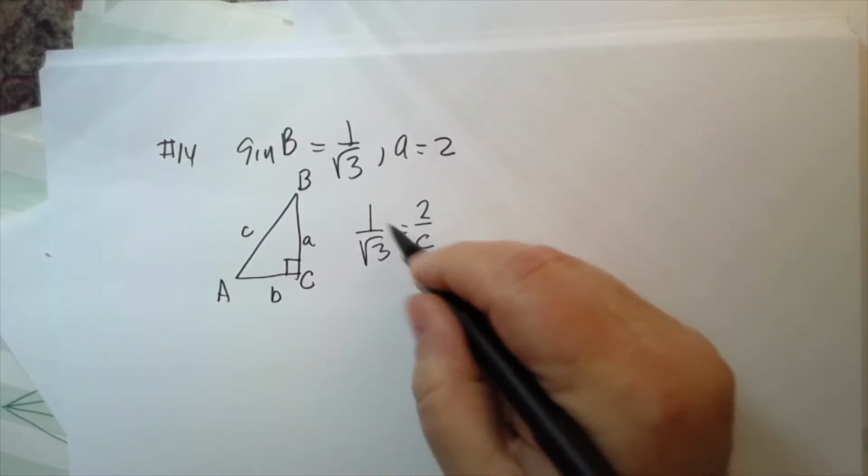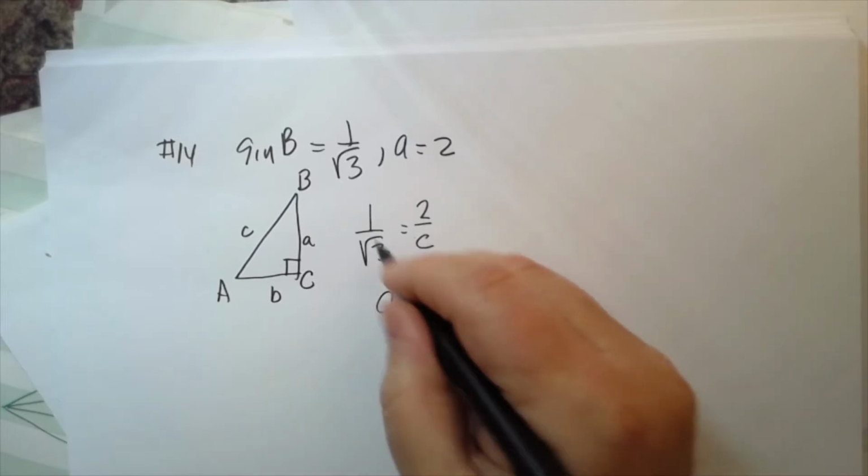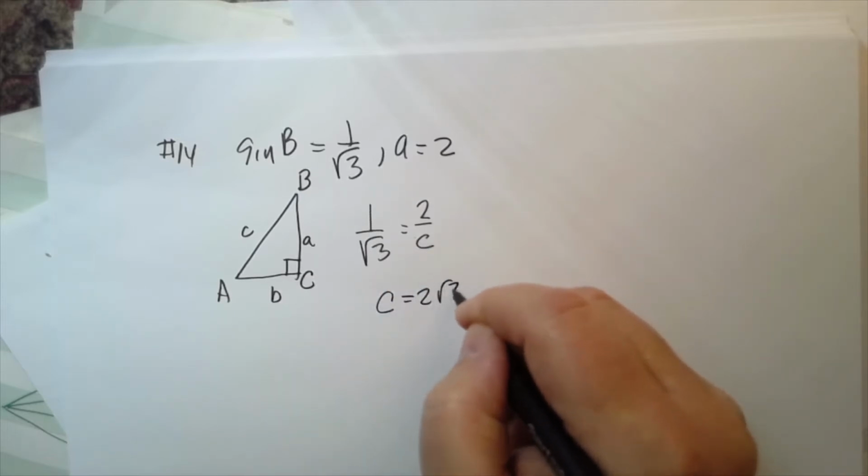So to solve this, let's just do a little cross multiplying. So we get c times 1 is equal to 2 square root of 3.